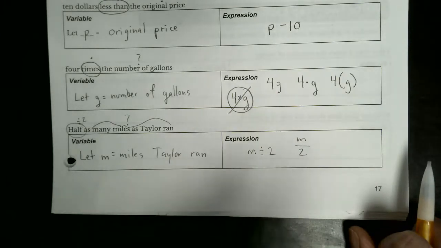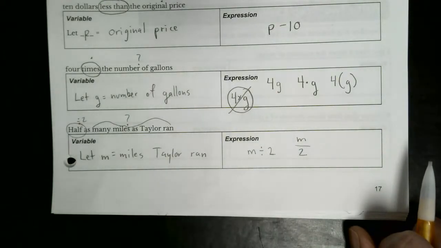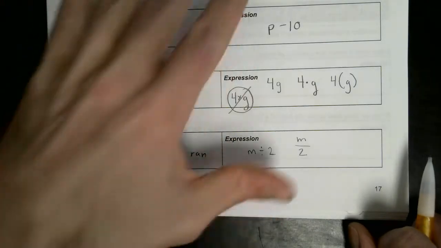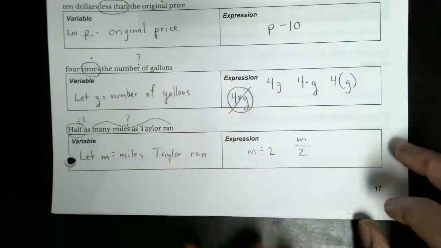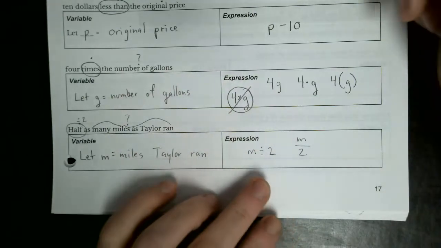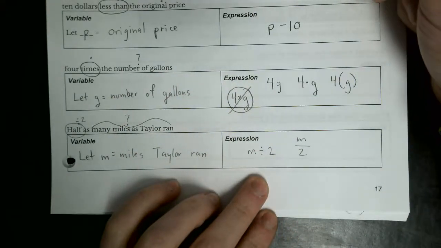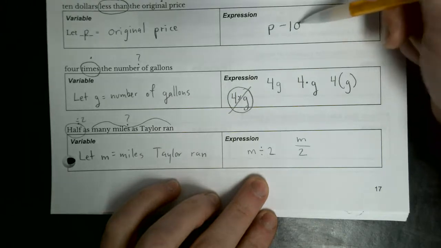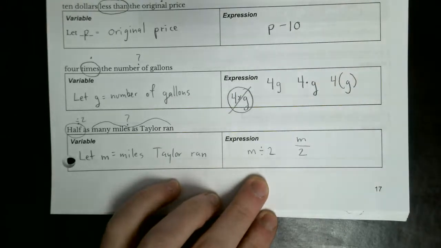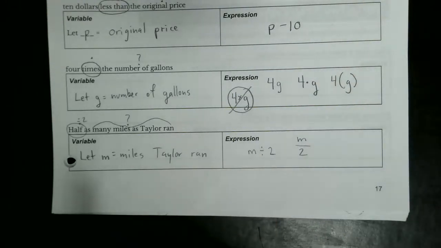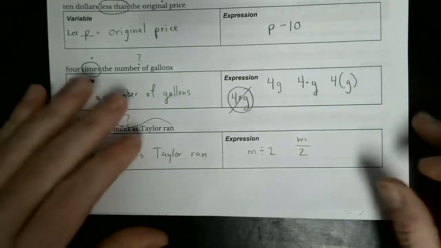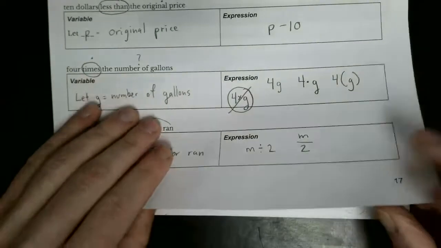All right, so we're going to just do a couple more of these, and then in the next video, you'll practice this skill a little bit more. But I just wanted to show you, these are like one-step expressions because you're just doing one thing to it, like you're adding 8, or you're subtracting 10, or you're multiplying by 4, or you're dividing by 2. The next couple we're going to look at are called two-step expressions, and you'll see why in a second. So if you go to the next page, we're going to do a couple of these.